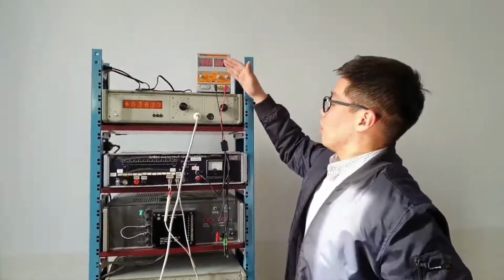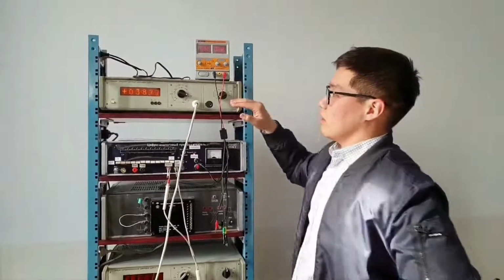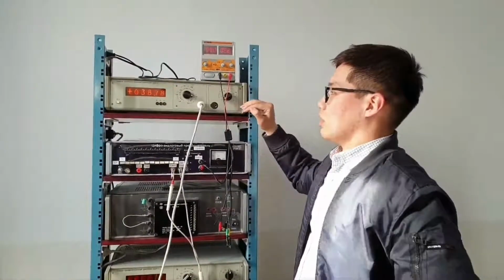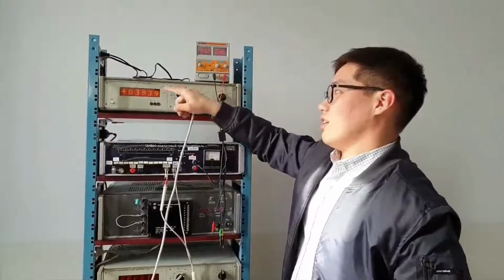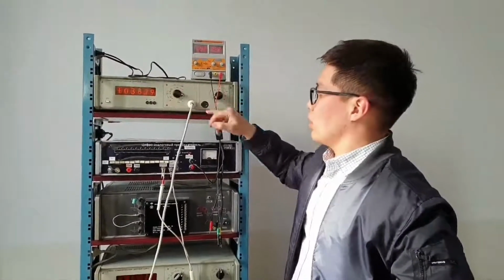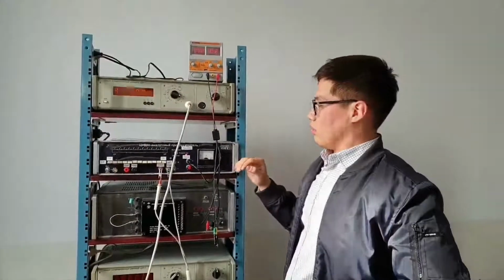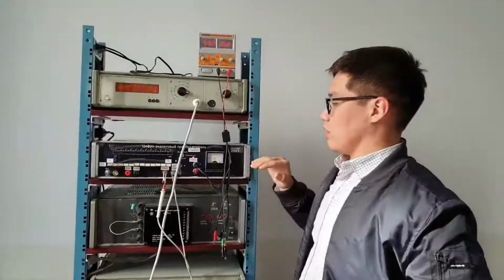This is the power supply, and this is the zero of the digital analog converter of the type SHA-301, and this is the digital analog converter.